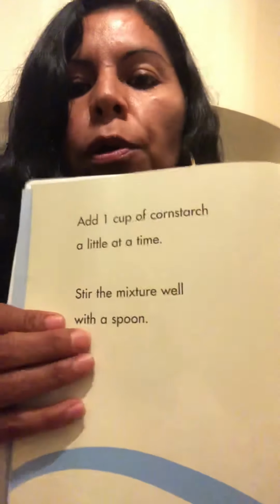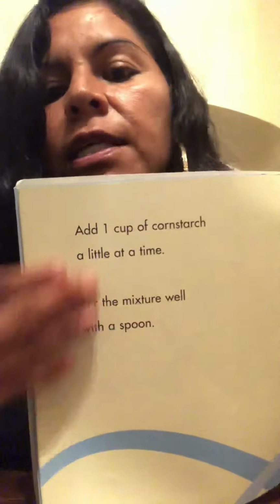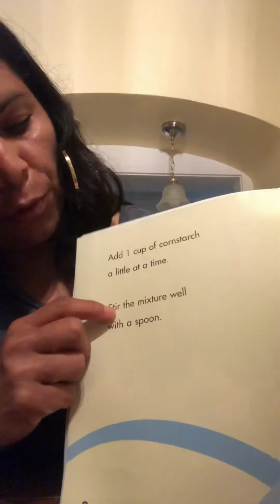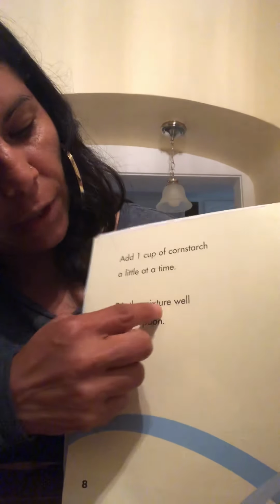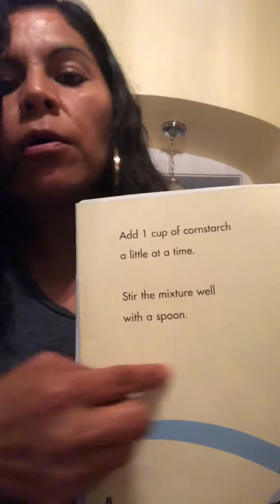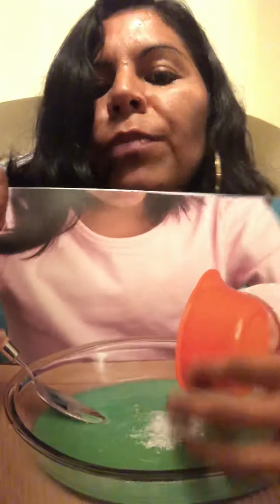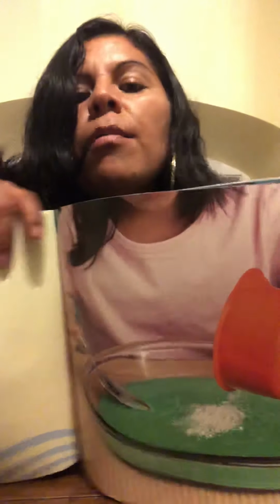And on page 8, you're going to find that word in context. That means it's going to tell you what it is by using it in a sentence. So for example, the word mixture, it says, stir the mixture well with the spoon. So on page 8, you kind of figure that the mixture is something that you mix together. Okay, but the index usually tells you what page you will find that in the actual book.